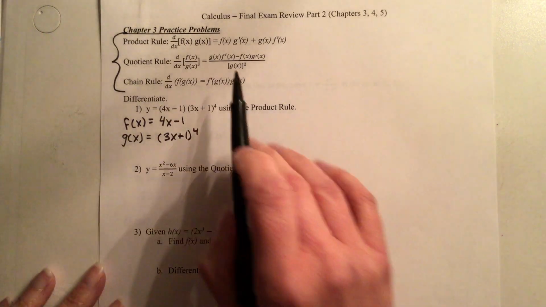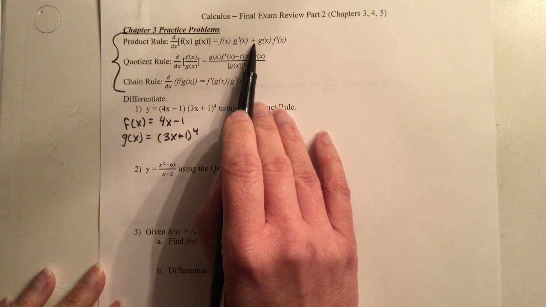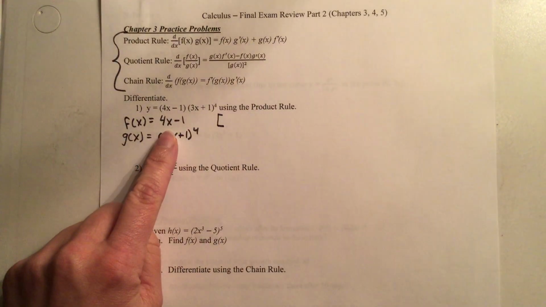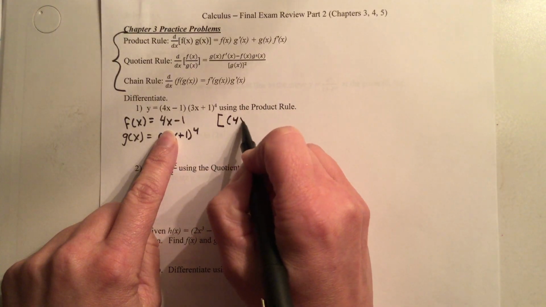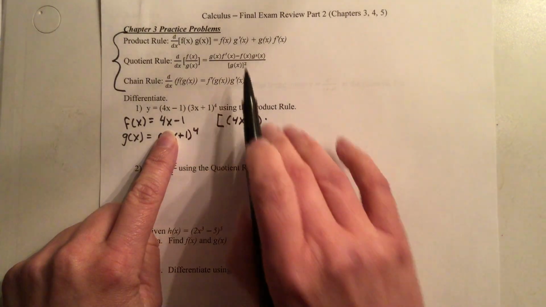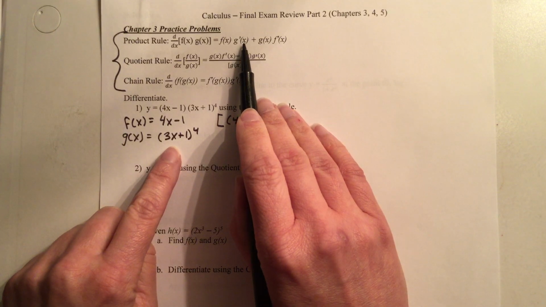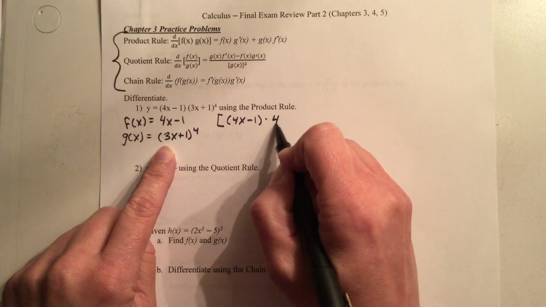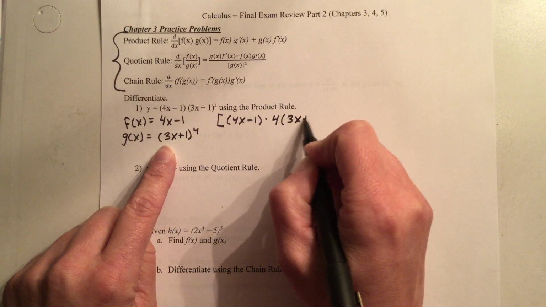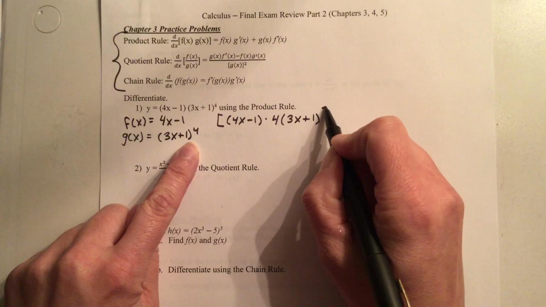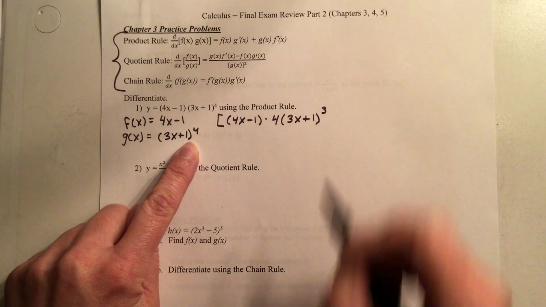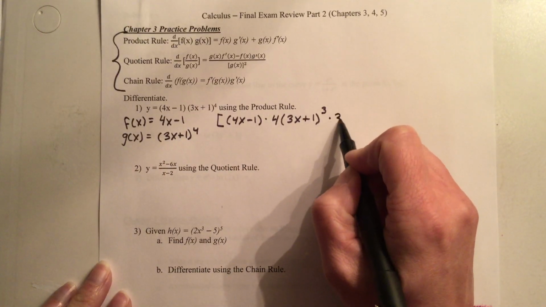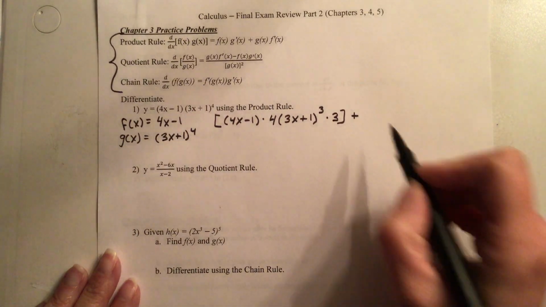Now, when you're doing the product rule, we have two different chunks and they're separated by a plus sign. The first chunk, you keep f of x the way that it is. So 4x minus 1 would stay. Then you multiply it by the derivative of g of x. Now, this is going to be the general power rule. I would bring the 4 out front, keep 3x plus 1 the same, reduce the exponent down to a 3, then you multiply by the derivative of the inside, which is a 3. So that's the first piece.